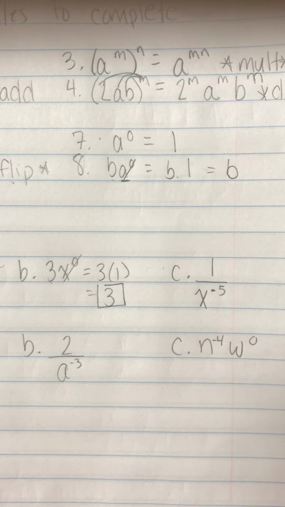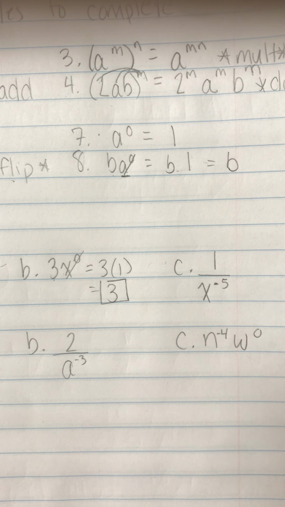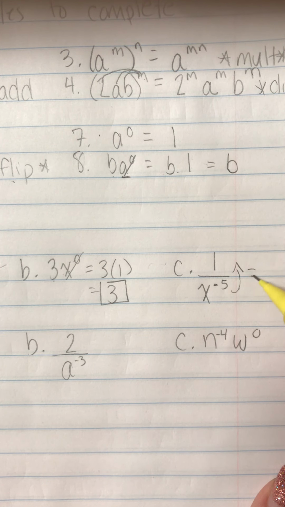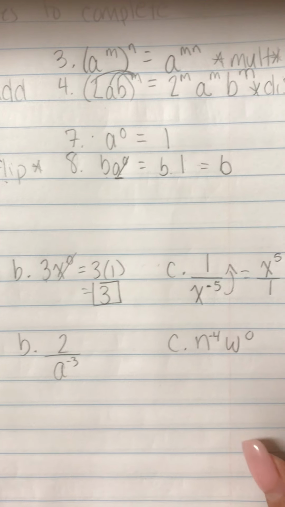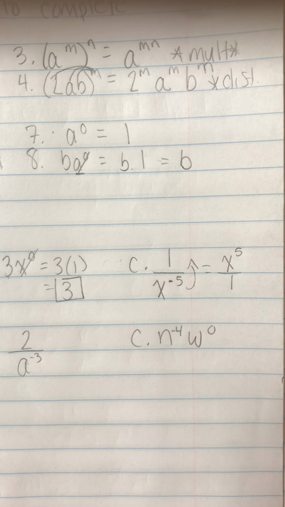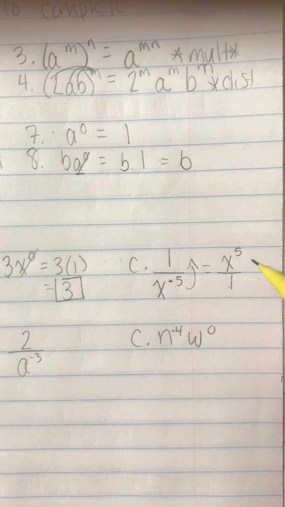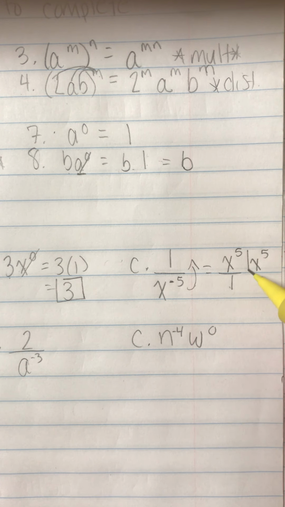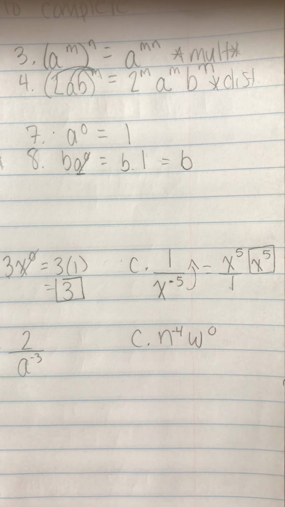Letter C. Uh-oh, he's on the bottom now. How do I make him positive? Well, I'm going to bring him to the top. So therefore it makes that positive. Now do I really need that 1 on the bottom? No, so my final answer is x to the 5th.